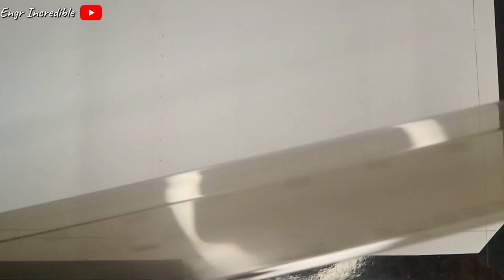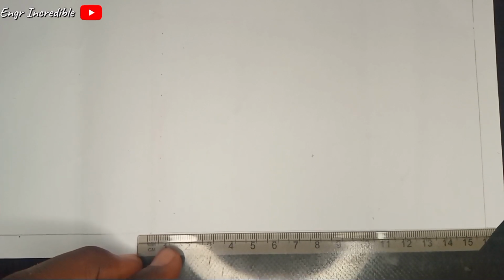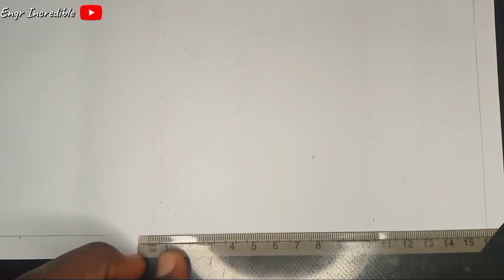So right now we are going to be moving to our title block. Now our title block is drawn on this bottom corner of the paper. So that is what we are going to be drawing. I'll be measuring 16 centimeter by 10 centimeter. So I take my 16 centimeter from right here. I put my 16 centimeter on the right border line.